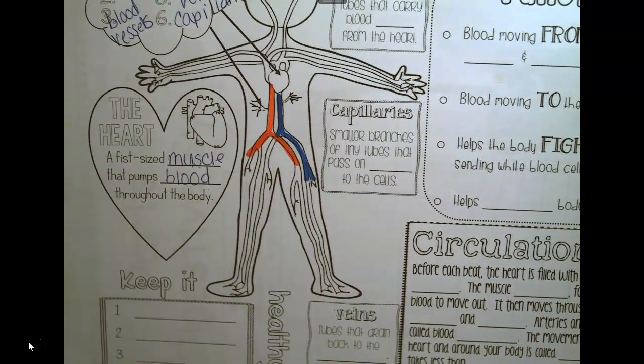throughout the body. We've also learned that the heart has 4 chambers: the left atrium, the left ventricle, the right atrium, the right ventricle. We talked in great detail about how the right side of the heart contains deoxygenated blood, the left side contains oxygenated blood. We talked about where the right ventricle is pumping the blood to and where the left ventricle is pumping the blood to.